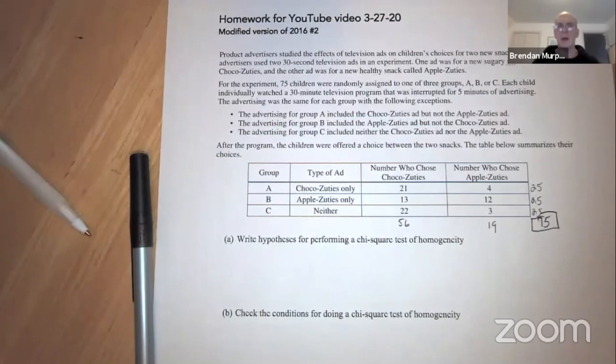Looking at the numbers quickly, again, this isn't a statistical analysis, but it does appear that the children seem to like the Cocoa Zooties more than the Apple Zooties, regardless of which commercials they saw. But that's just my gut feeling, and I really need to do a statistical analysis before I can make any real decision here. After the program, the children were offered a choice between the two snacks. The table below summarizes their choices. A and B here, again, were not exactly what was on the AP Stats exam, but Luke modified that. So write the hypothesis.